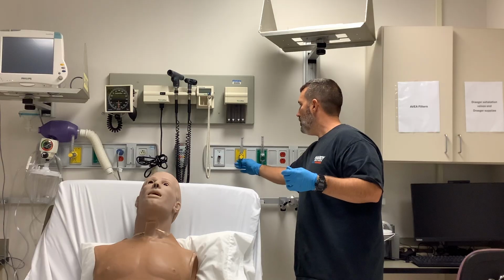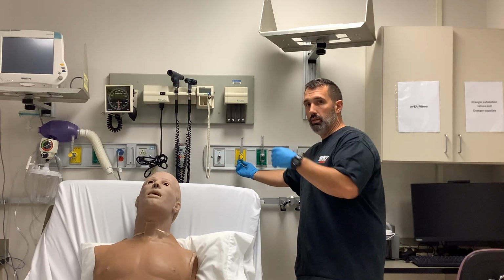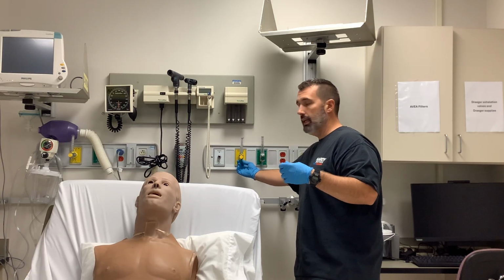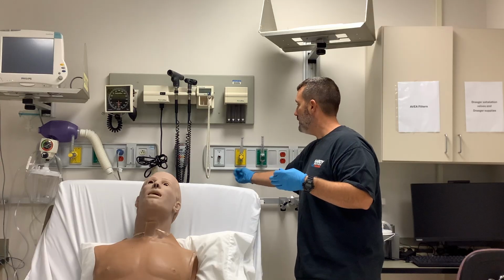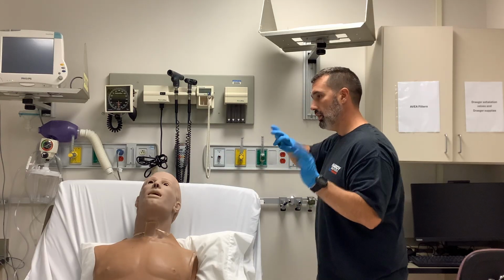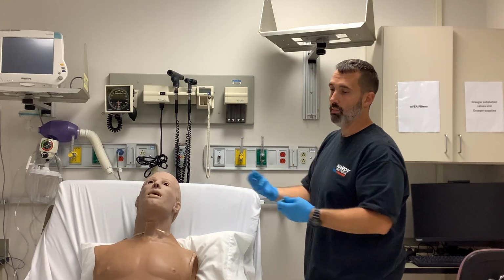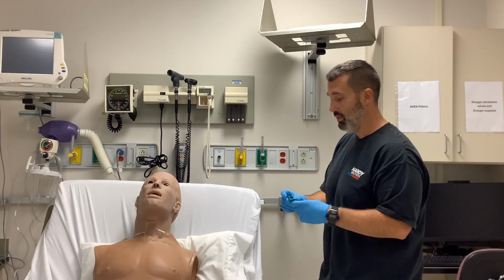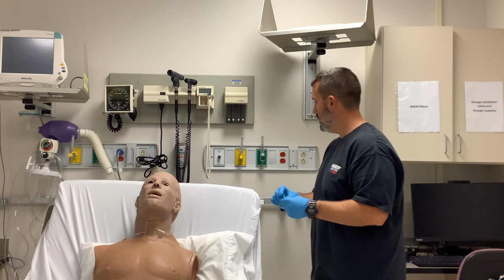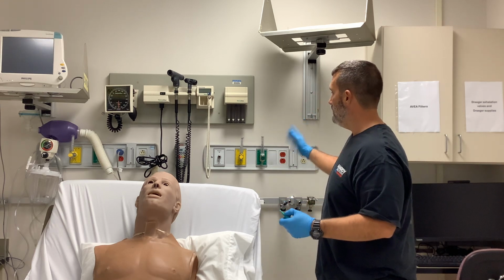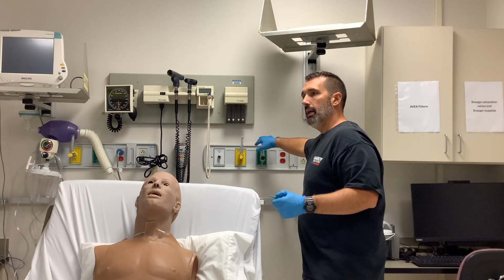So you all will be tasked with some different outlets or inlets, and I say inlet because vacuum is an inlet. If you're utilizing vacuum, it's going to suck the air in through these pipes to provide suction to the patient, if you need to suction them. And then you've got a medical air outlet and a medical oxygen outlet.